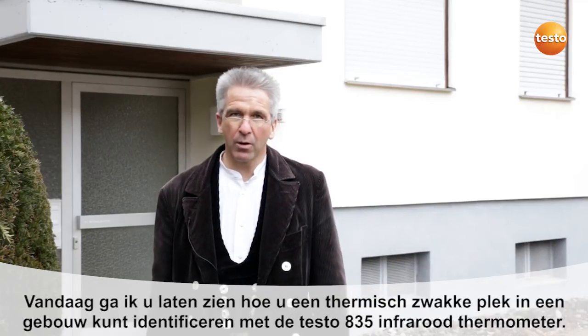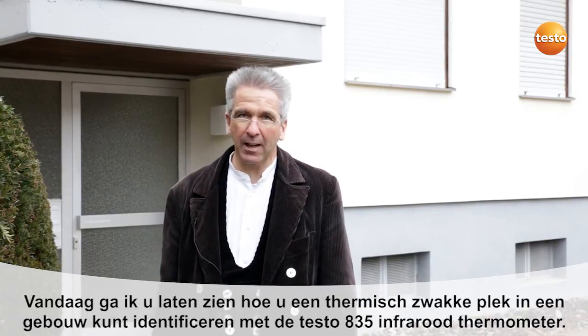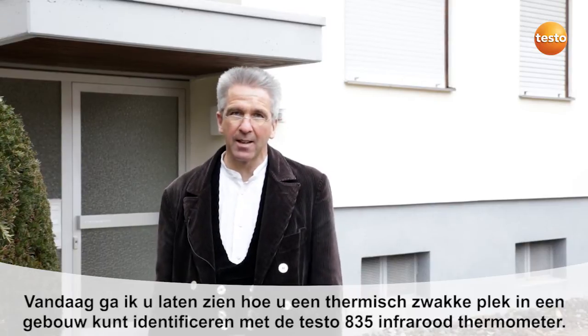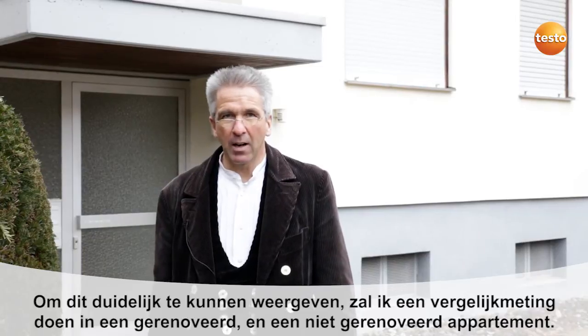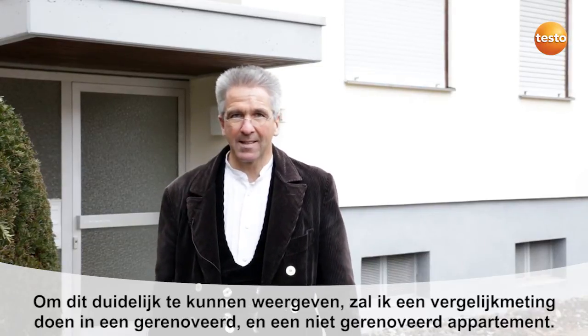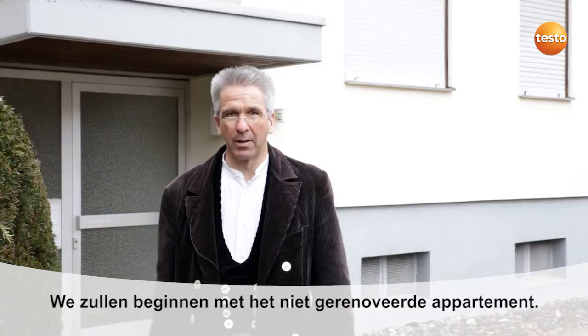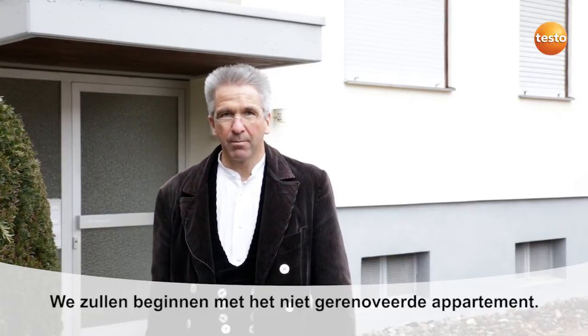Today I'm going to show you how to identify thermal weak spots in a building with the infrared measuring instrument Testo 835. To do so, I'm going to carry out measurements in a renovated and an unrenovated apartment. First of all, we're going to test the unrenovated apartment.